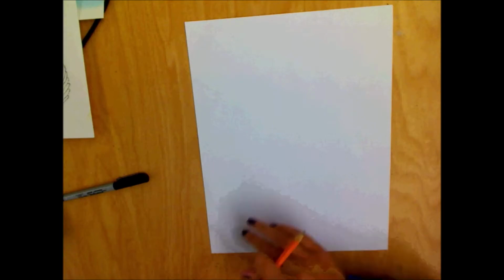A big part of our mixed media project is texture. In this video, I'm going to review what you watched in the YouTube videos from Alfonso Dunn, and I'm going to show you how I want you to practice this in your sketchbook.